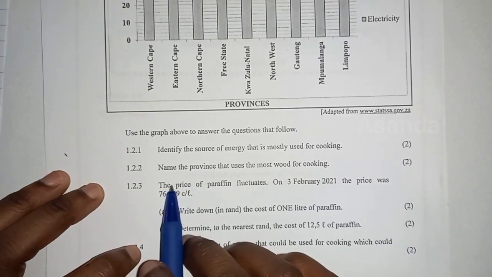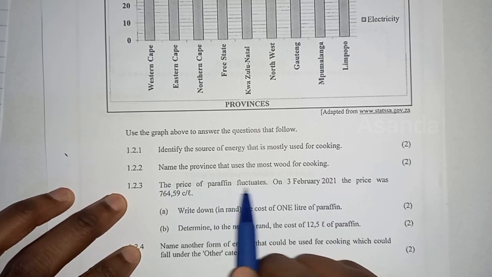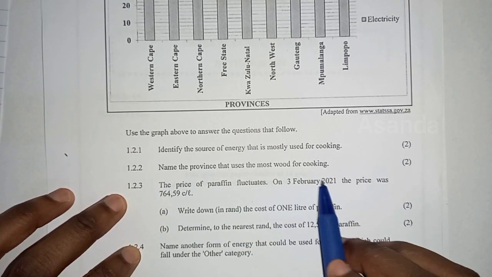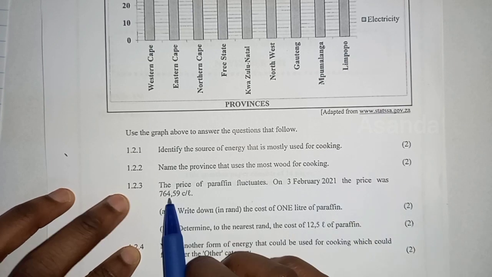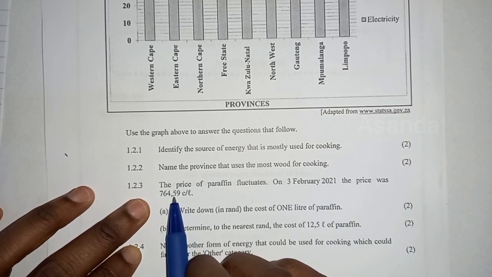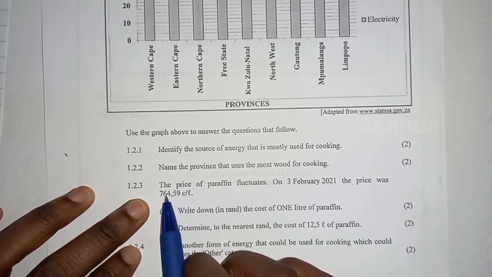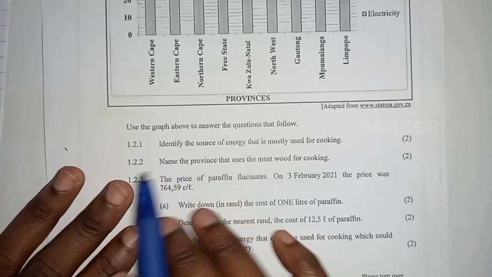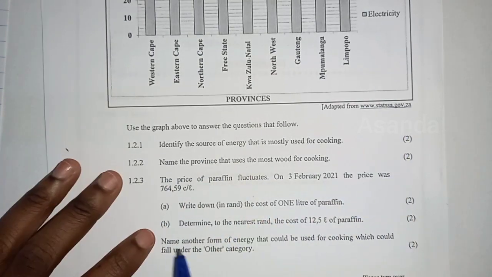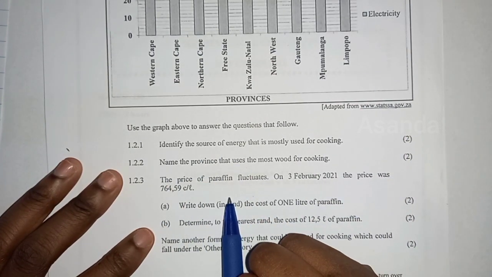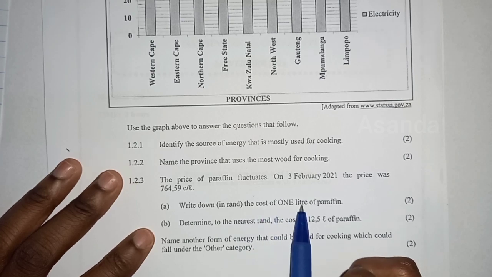1.2.3 says the price of paraffin fluctuates. Now, fluctuates means goes up and down. On 3 February 2021, the price was 764.59 cents. All of this is cents. The 700, the 60, the 4, the comma 59, all of it is cents, right? This is given in cents. Write down in rands the cost of 1 liter of paraffin.